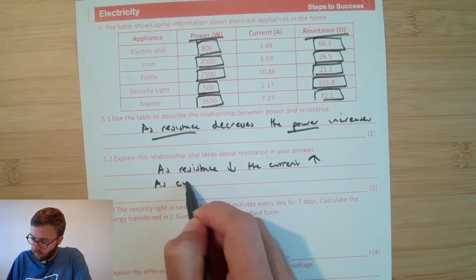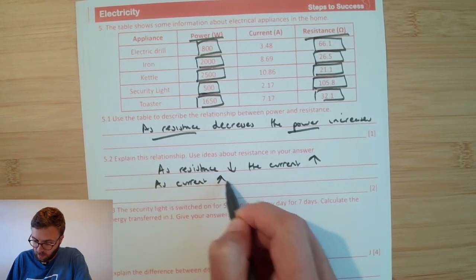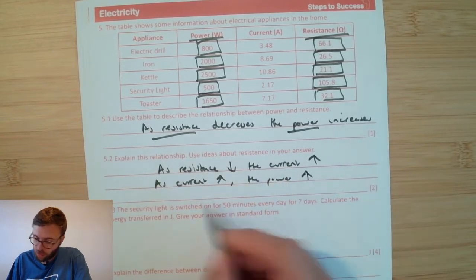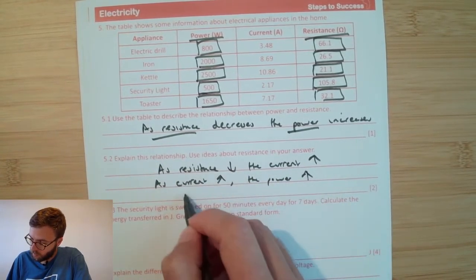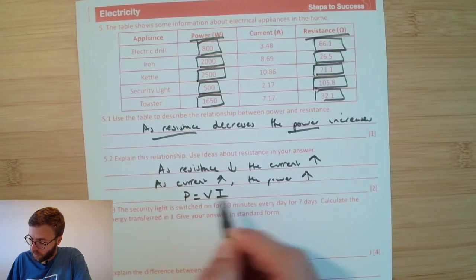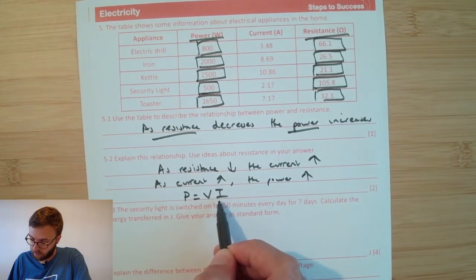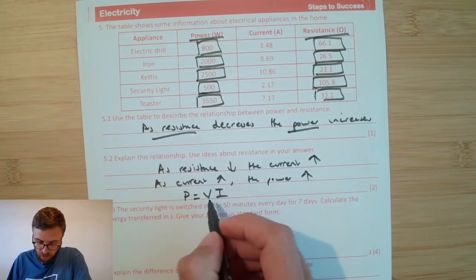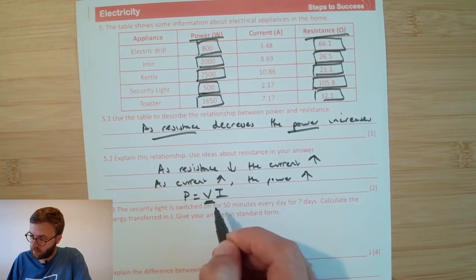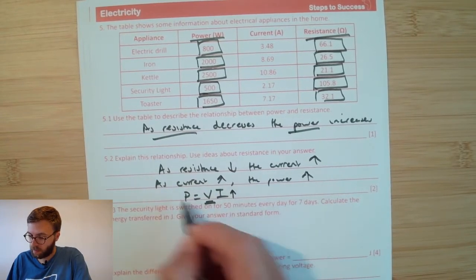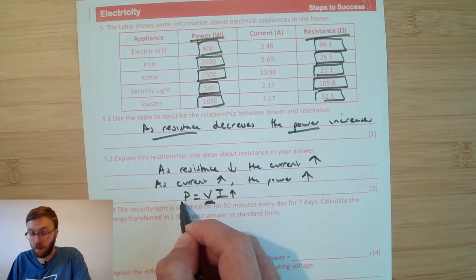As current therefore increases, the power will increase, because we know that power and current are linked by the equation power equals potential difference multiplied by current. So if the potential difference is remaining constant and this gets bigger, this number here, the power, must also get bigger.